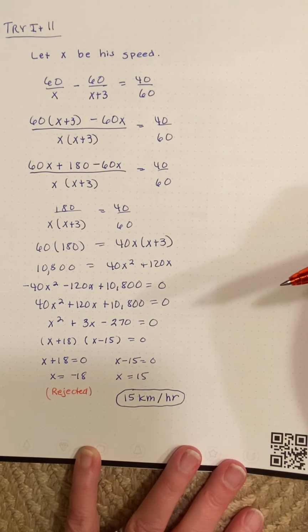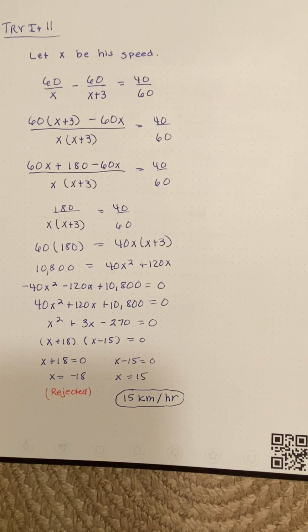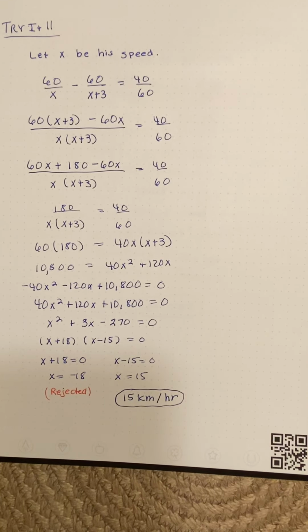Somehow that just doesn't sound right. 40 minutes less. That sounds like it should be 20 over 60. Let me check my book really quick. Maybe I set it up incorrectly.